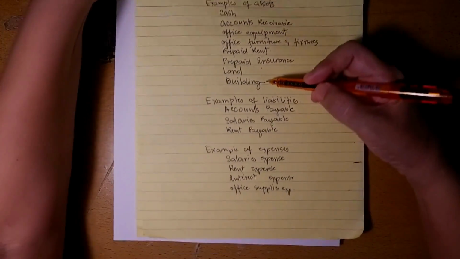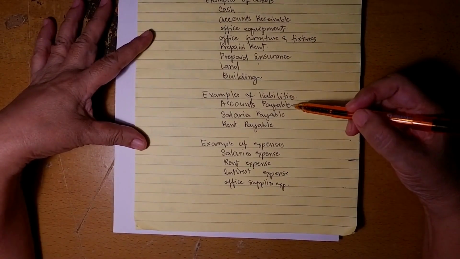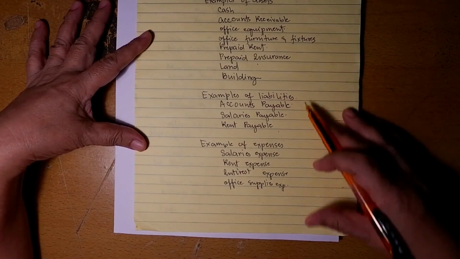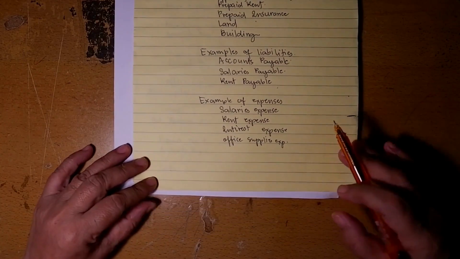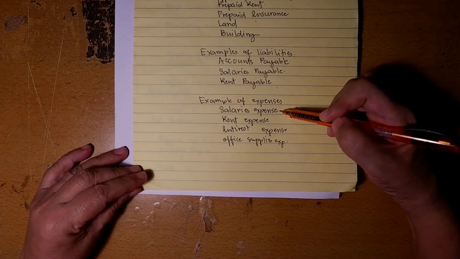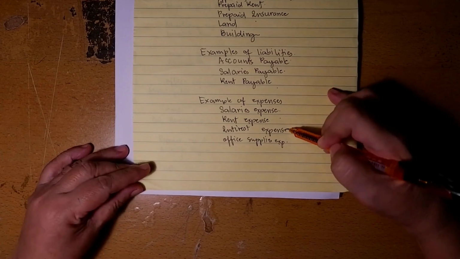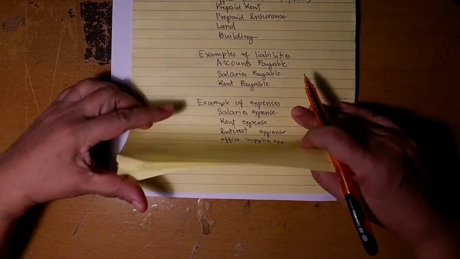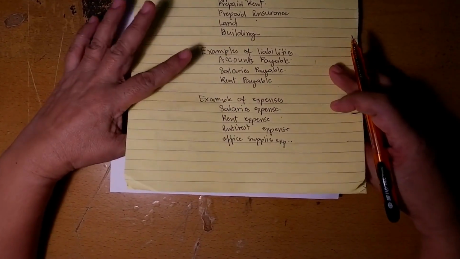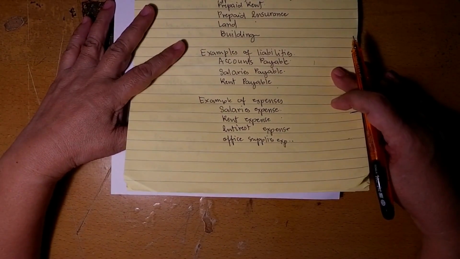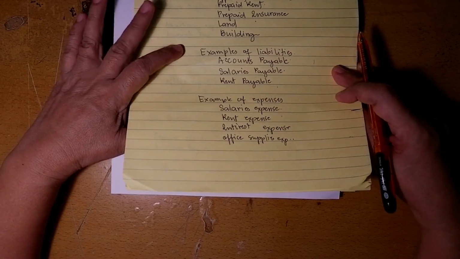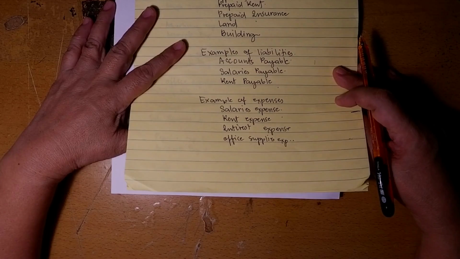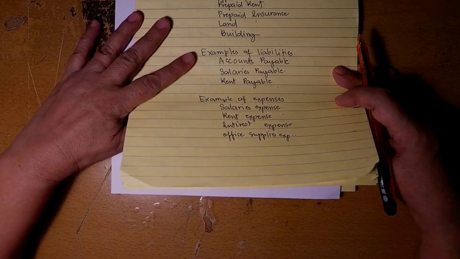Then we have examples of liabilities. We have accounts payable, salaries payable, rent payable. And examples of expenses, we have salaries expense, rent expense, interest expense, and office supplies expense. So after analyzing and identifying the elements of the financial statement, the next step is we have to determine how these elements were affected. Were they increased or decreased?